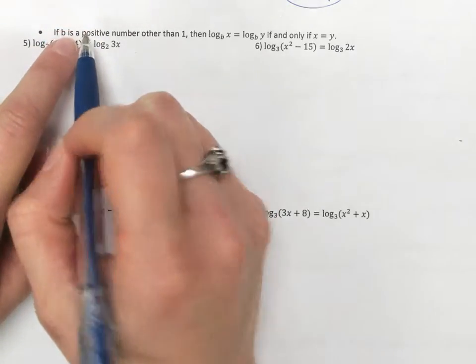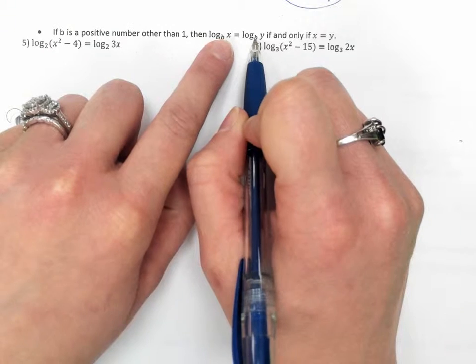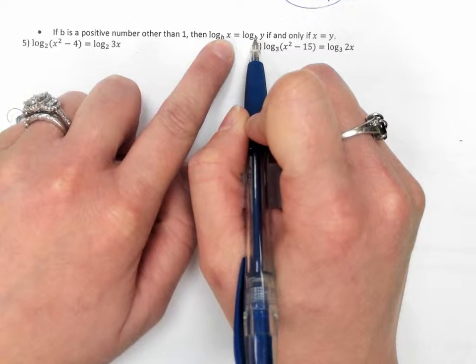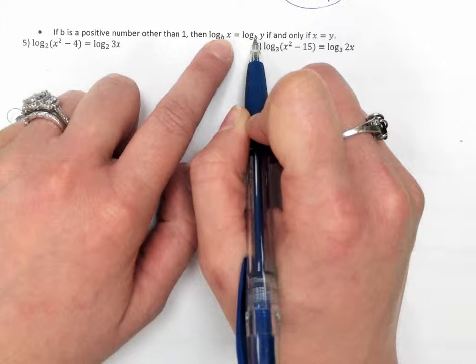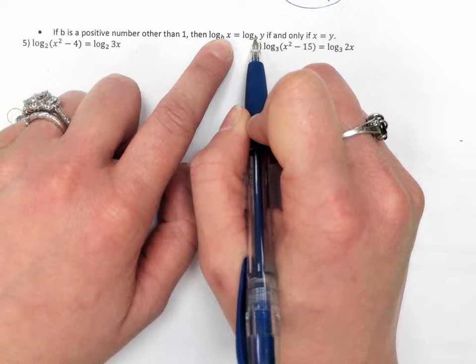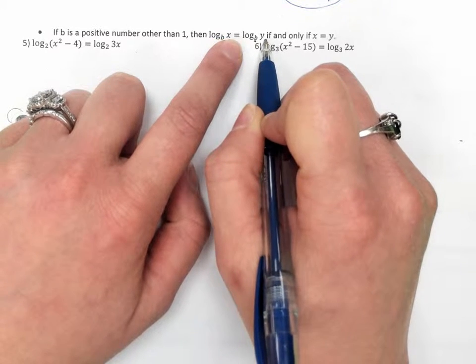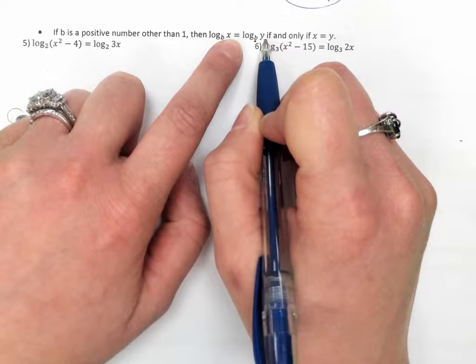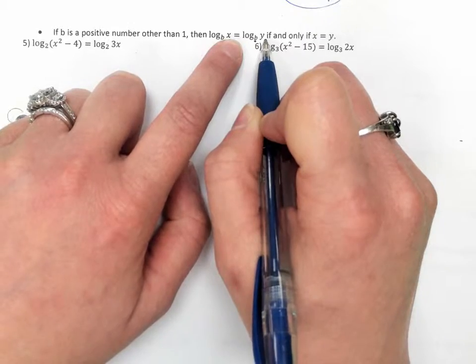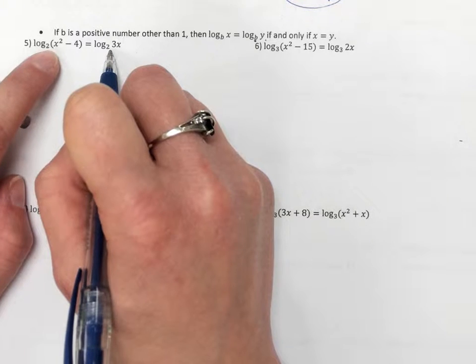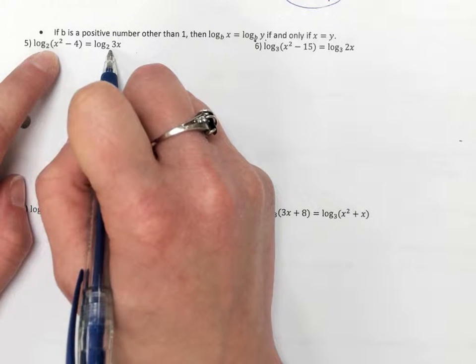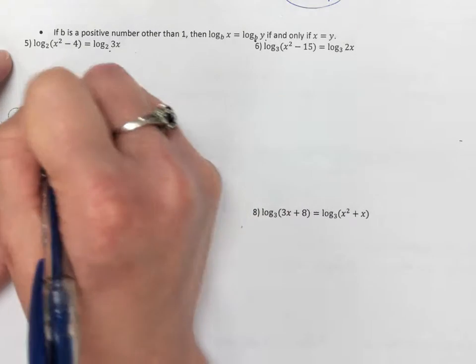That means if your base is positive, meaning it's other than 1, meaning your base is 2, 3, 4, 5, 6, 7, and so on, right? You got it good? If that is your b, then what does that mean about your x and y? They're the same. They're equal. Does that make sense to everybody? Okay, so let's look at number 5. Are my bases the same? Yes. Are they positive? Yes. Are they bigger than 1? Yes. So what can I do? x squared minus 4 equals 3x.